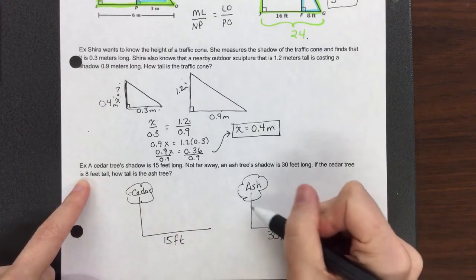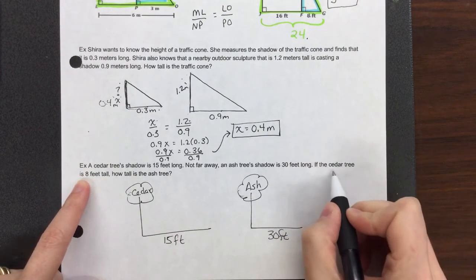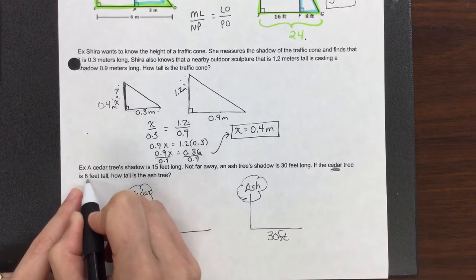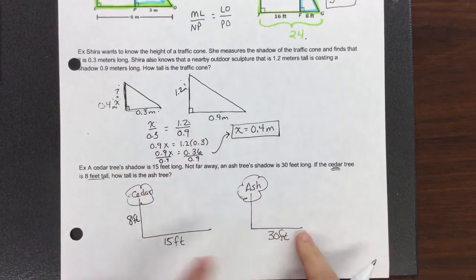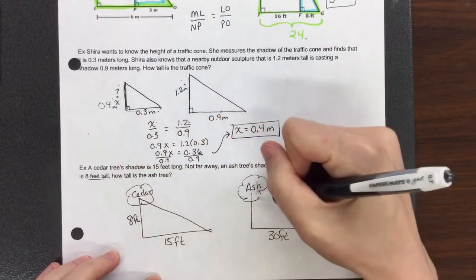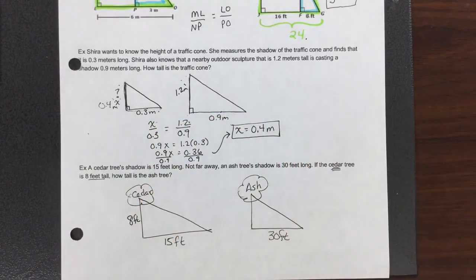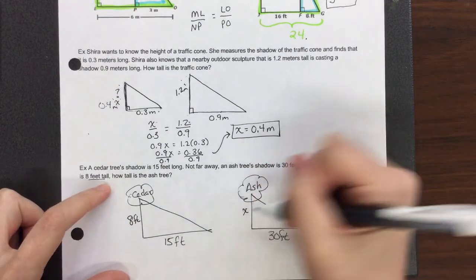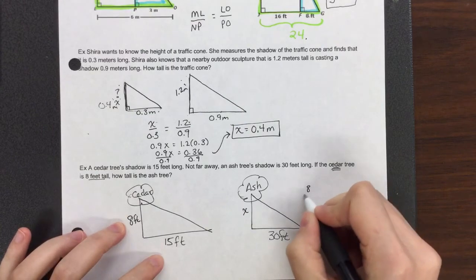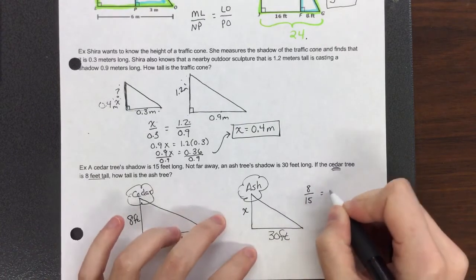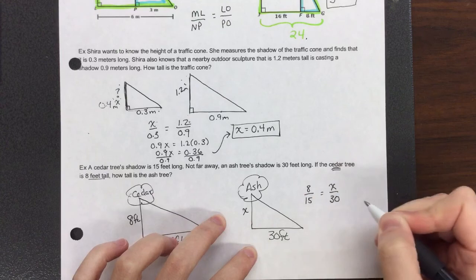And a lot of people, I think, would make the mistake to put it there. You've got to be careful and read. This one says the cedar tree is 8 feet. So it doesn't go over there with the ash tree, it goes over here with the cedar. So be careful with the wording and labeling which side is which. And this one wants to know how tall is the ash tree. So I'm going to compare 8 over 15 is going to be equal to x over 30.